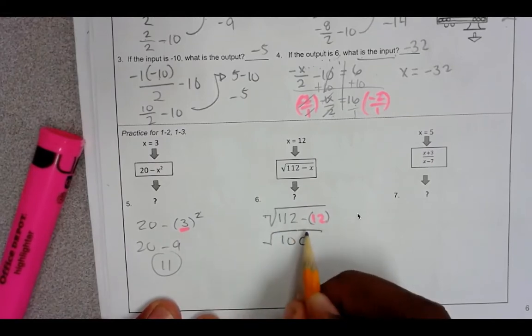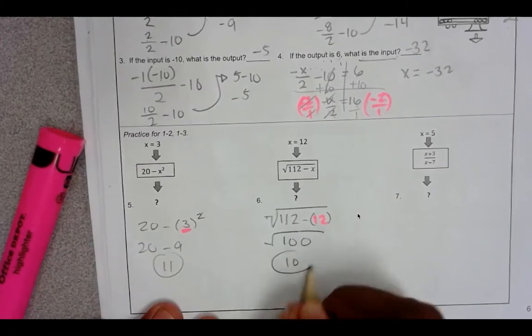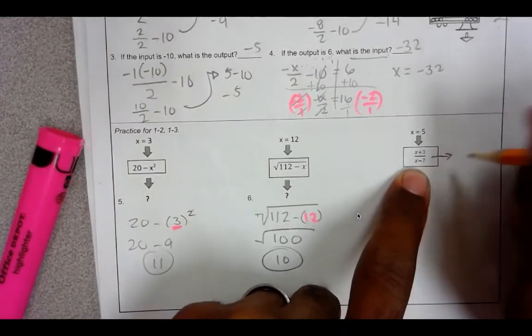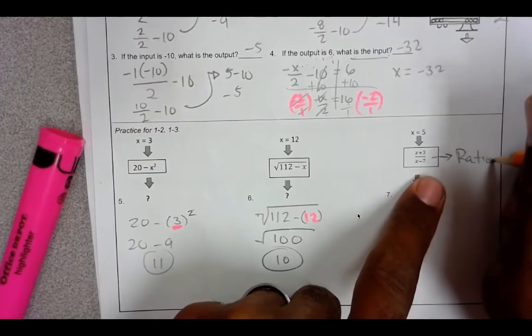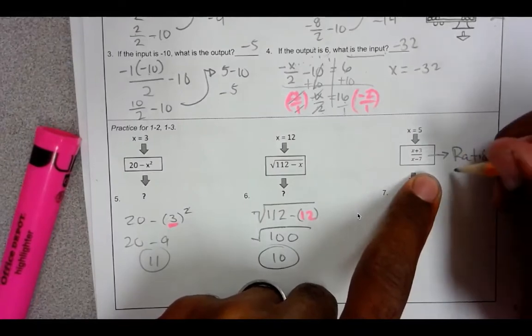And now I'm going to do the square root of 100. Well, what number do I multiply twice to get 100? Well, that would be 10. Okay, now this is called a rational. A rational just means it's basically like an expression that looks like a fraction.